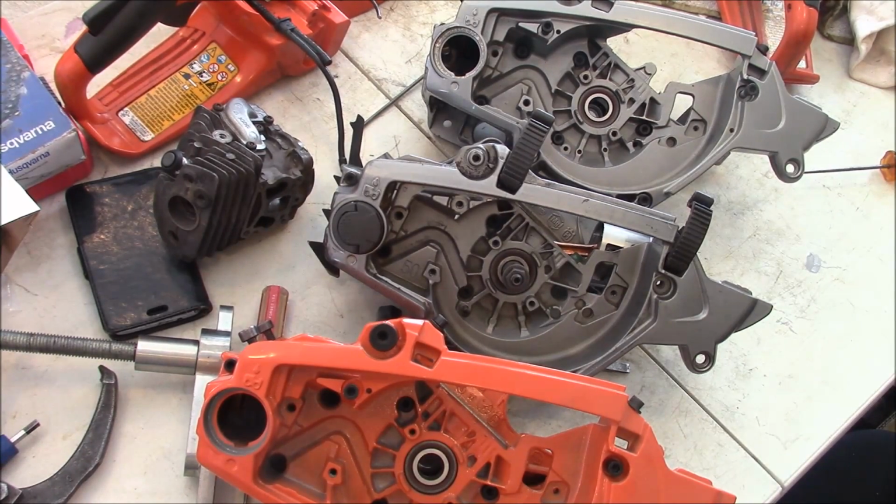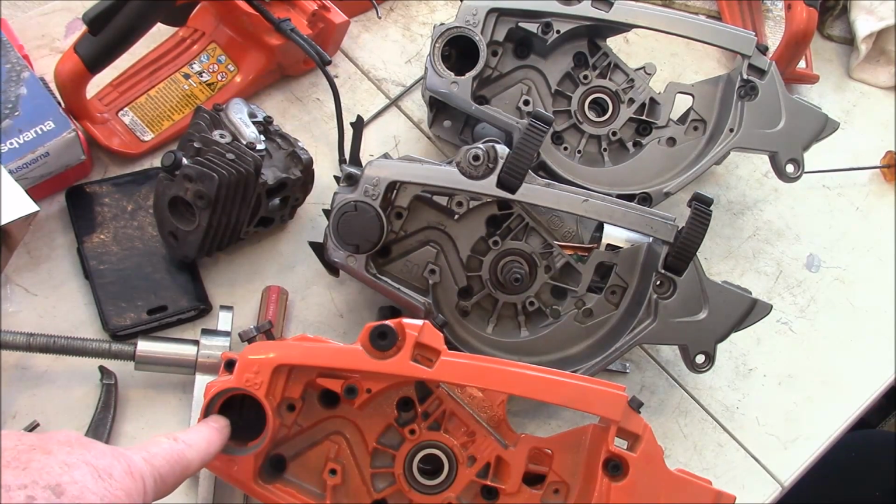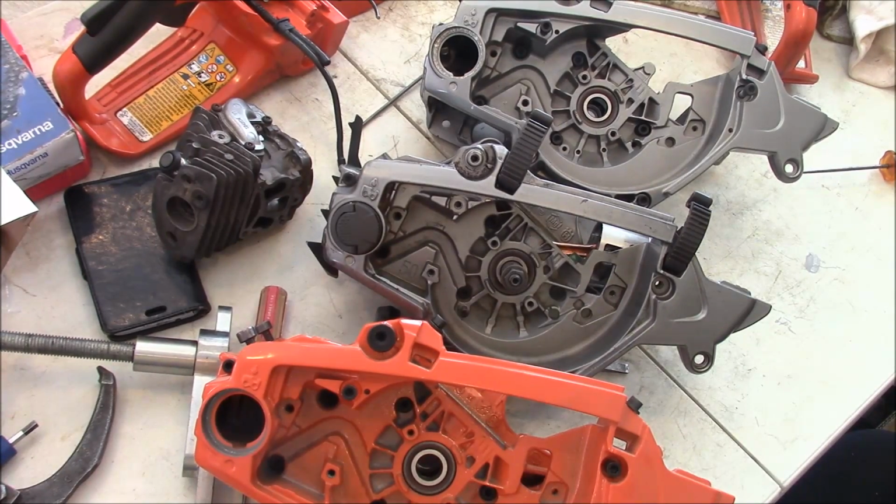How about in the Husqvarna saw family? Do they look like brothers or sisters, depending if you're a Stihl or a Husqvarna guy? The orange one is the 555, the middle one is a 550, and the one on the top is a 562. And I don't think it takes an educated eye to realize they all came out of the same design house.